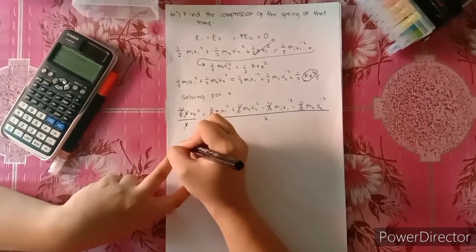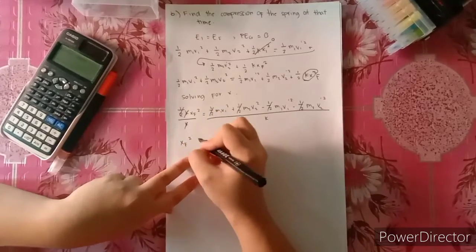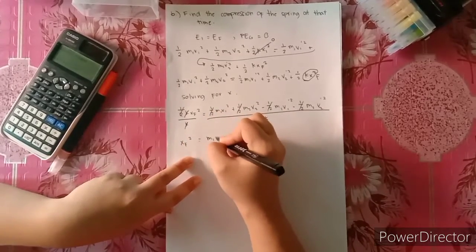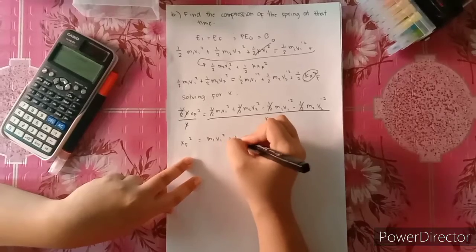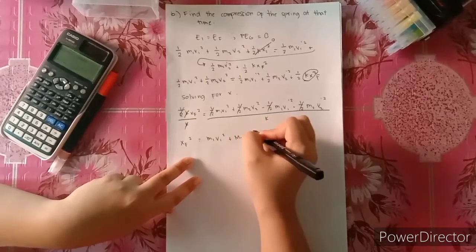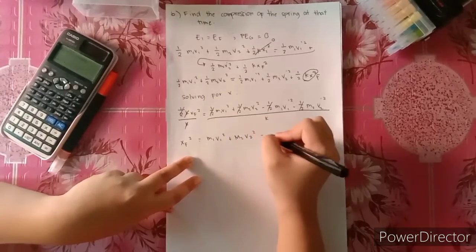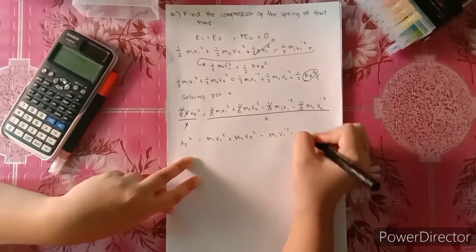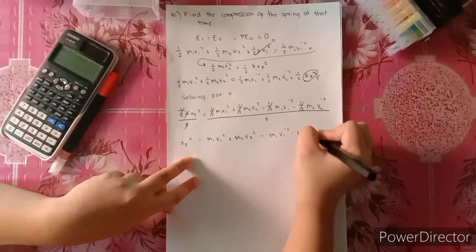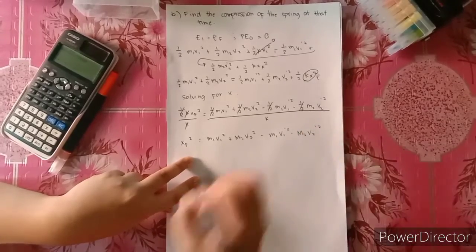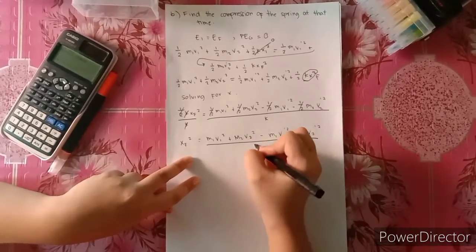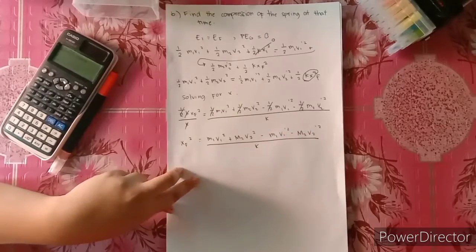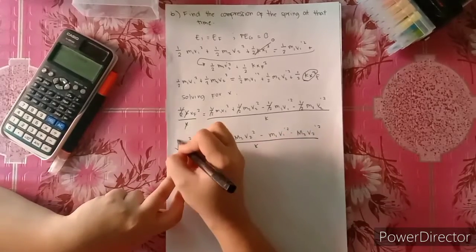Matitira is m1 v1 squared plus m2 v2 squared minus m1 v1 prime squared minus m2 v2 prime squared all over k. I-square root natin both sides para maalis yung squared.